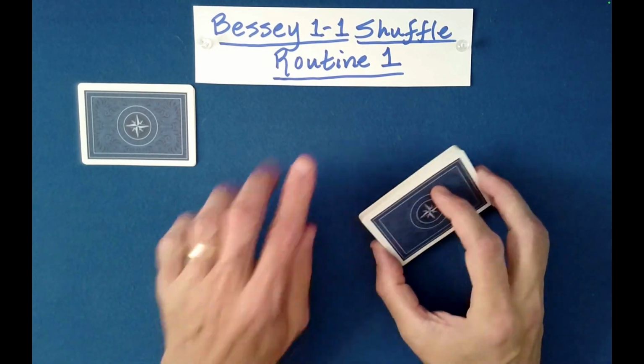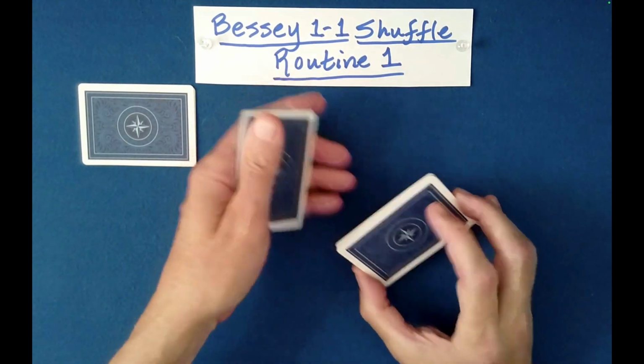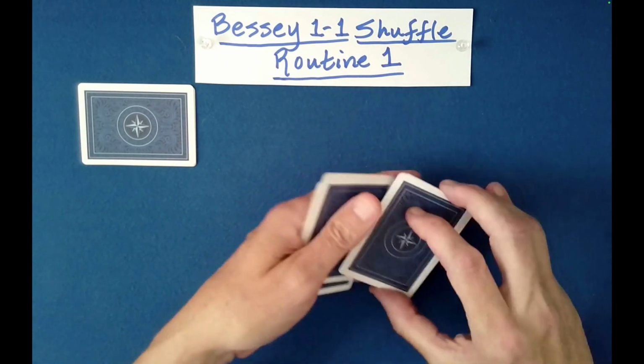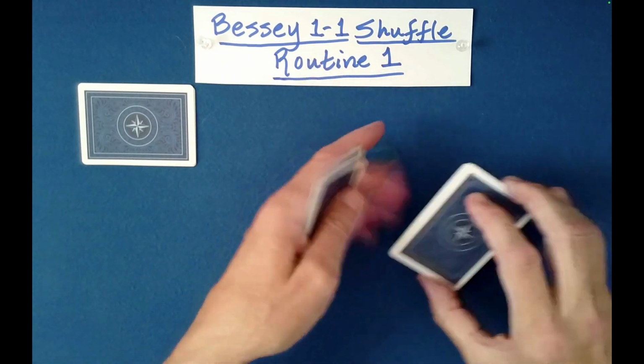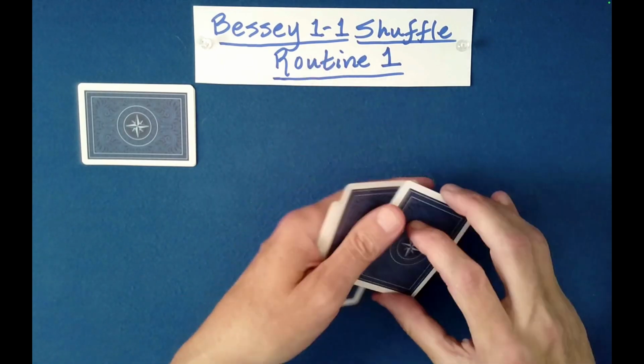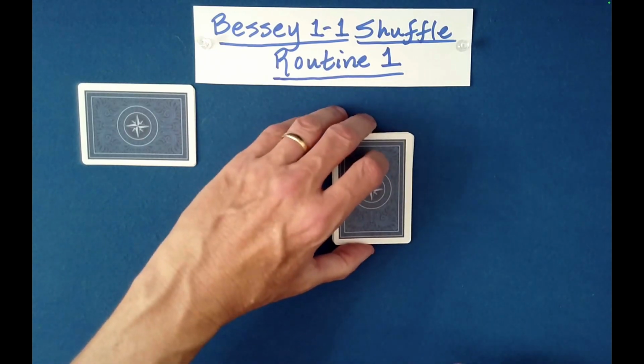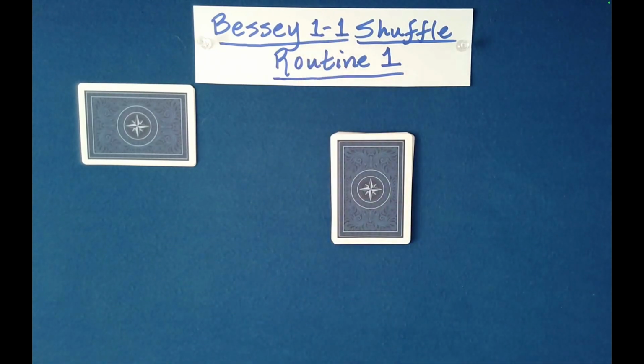And so this is how it works. You take 1 from the top, 1 from the bottom, top, bottom, top, bottom, and so on. Last one goes on top, okay? And the reason for 1-1 is because I have other shuffles like the Bessey 2-2 where you would take 2 from the top, that kind of thing.